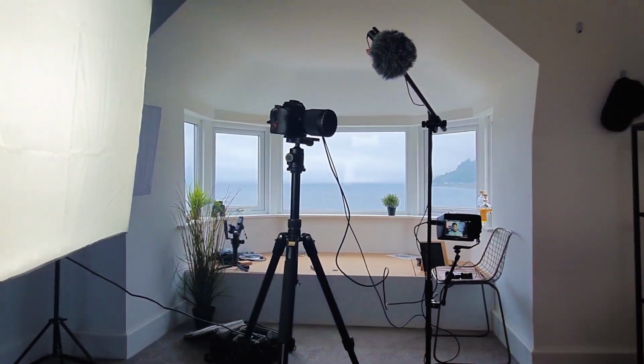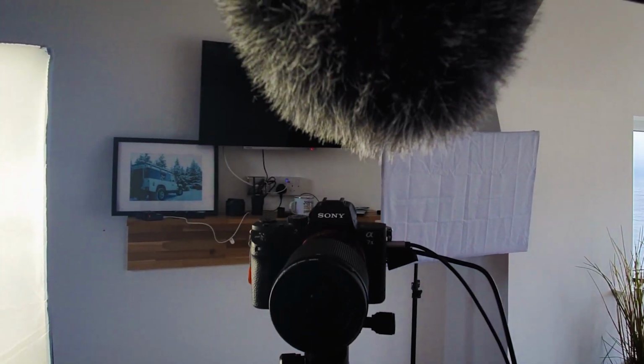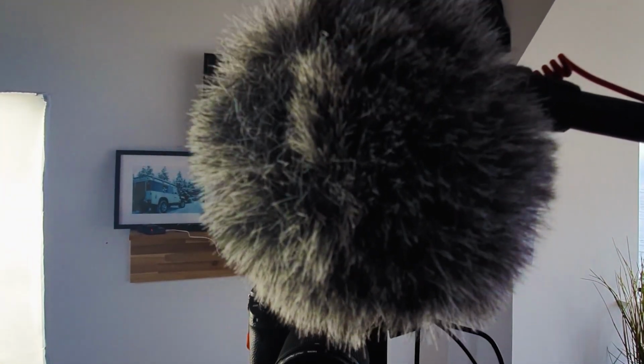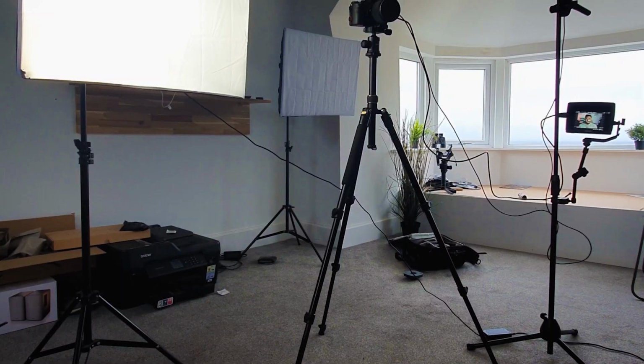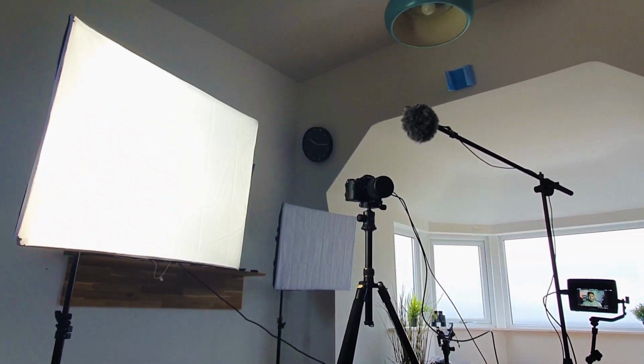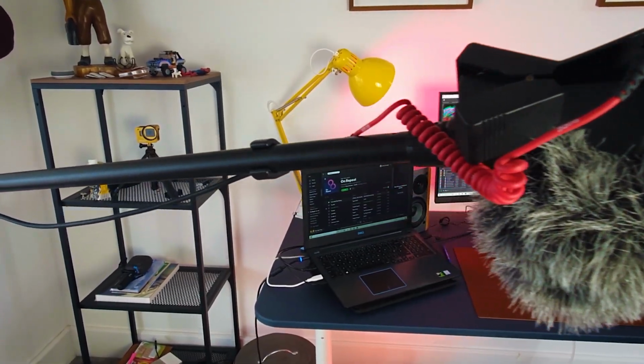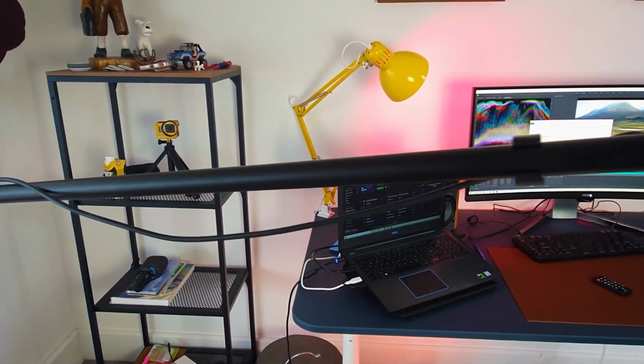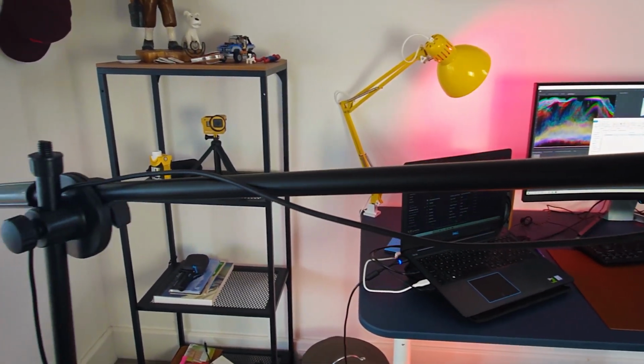One is the Rode mic that we're using. It's the video mic, and I will provide a link in the description for that. We're also using a microphone stand and a 3.5mm jack extension lead, which is 3 meters long. It just allows me to have the audio closer to me and further away from the camera, and that makes a huge difference in audio quality.